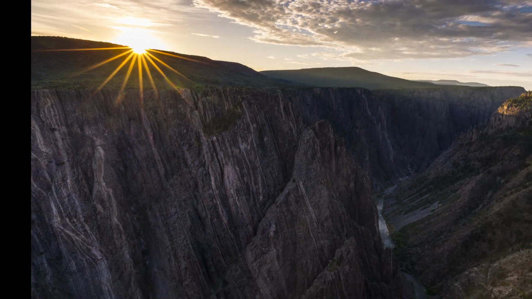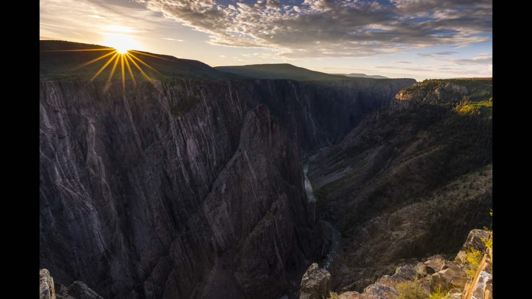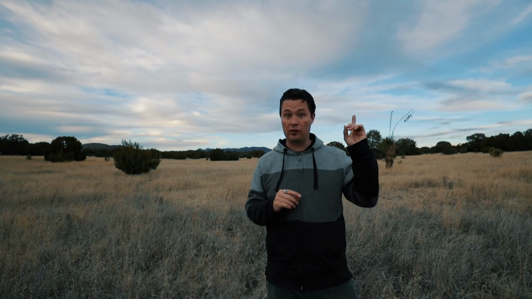Now, one last range of happiness numbers for you. If you guys want to try to do things like sun stars like this, then that's also an effect caused by the aperture because of the blades. So I have a more detailed video on how you can do that. If you want to check it out, it's up here.